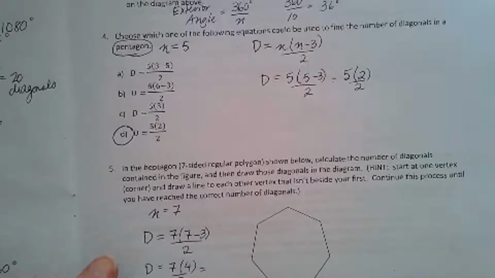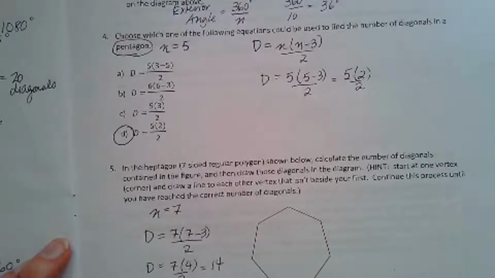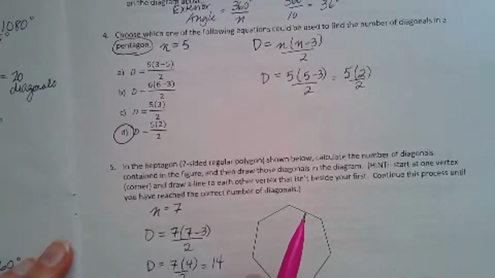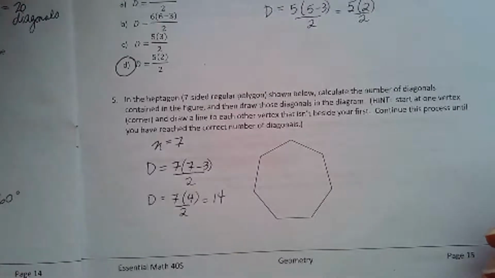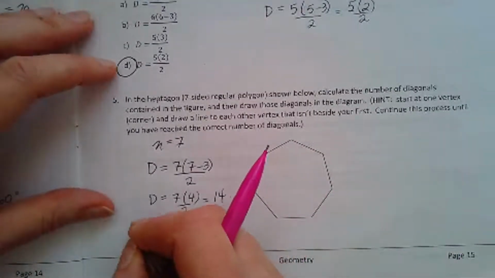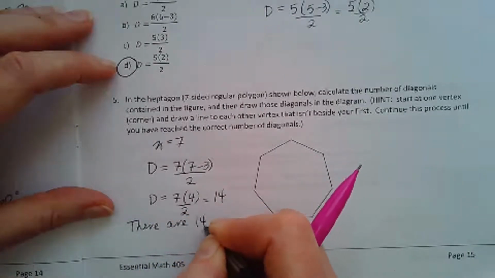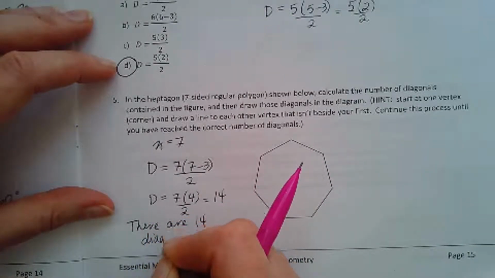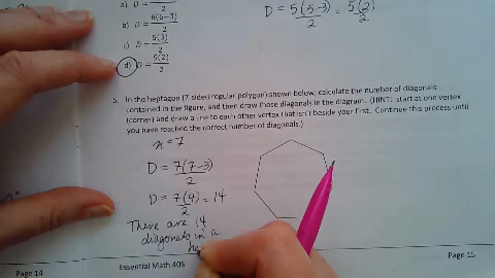In my calculator, 7 times 4 divided by 2 gives me 14. So the number of diagonals, there are 14 diagonals in a heptagon.